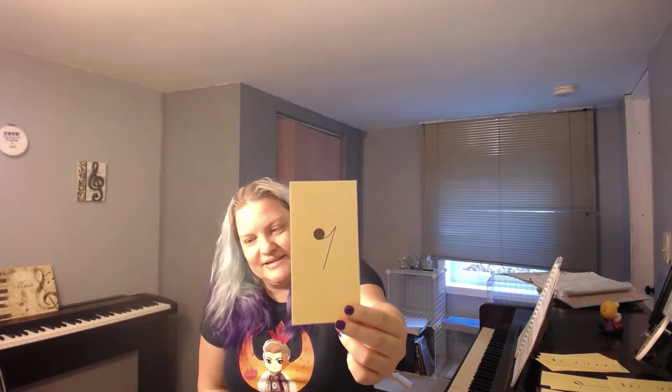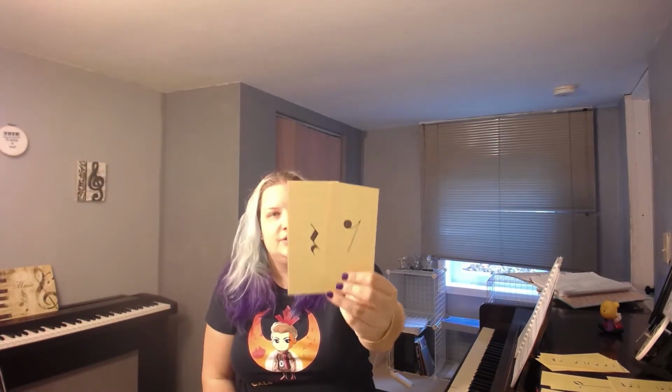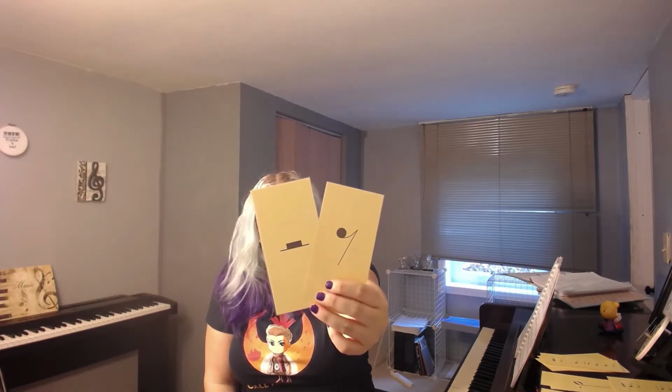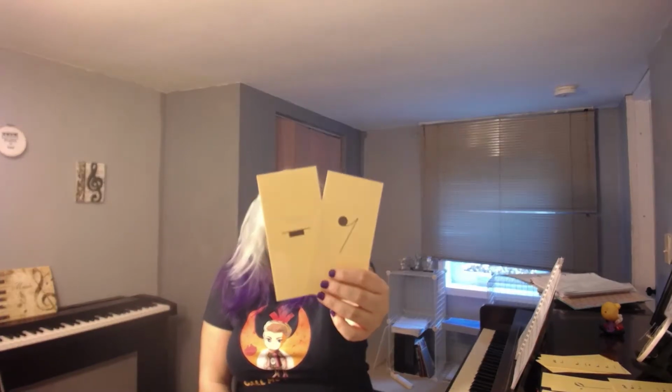It's worth 1 beat. And last, but certainly not least, like the 8th note, this is an 8th rest. And an 8th rest is worth half of a beat. There are 2 in every quarter rest. There are 4 in every half rest, and there are 8 in every whole rest.